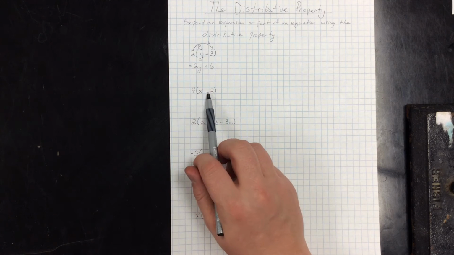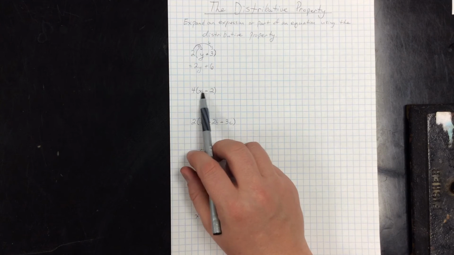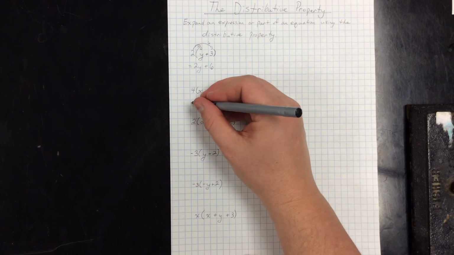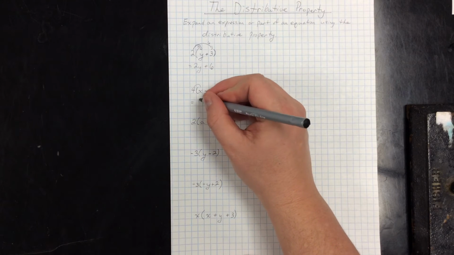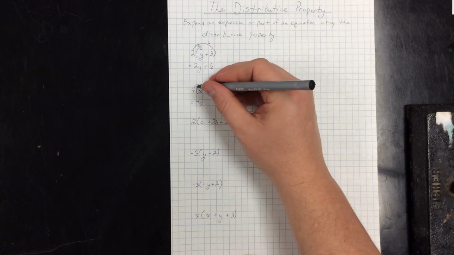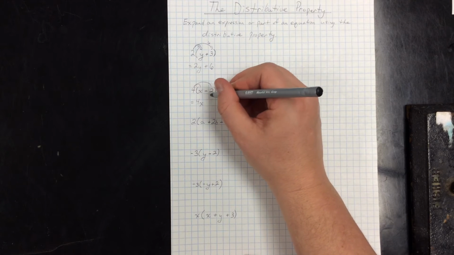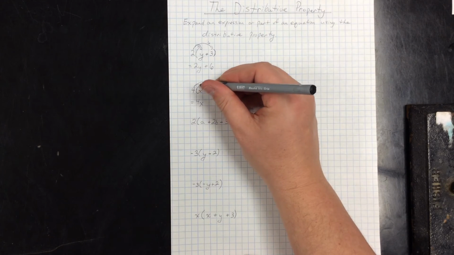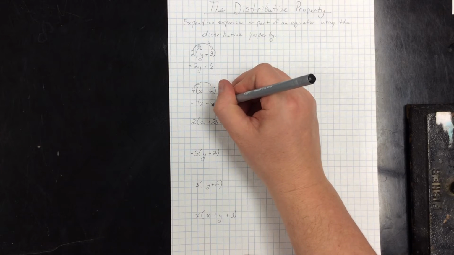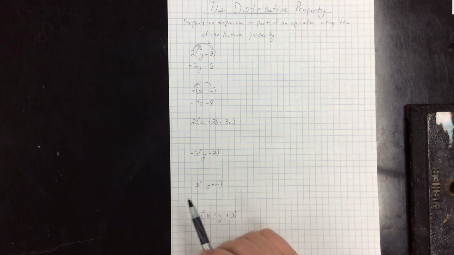I can do the same thing even if it's a subtraction sign. Can't collect like terms, but I can expand. So I'm going to do 4 multiplied by x, which is 4x. And 4 multiplied by negative 2. It's written in standard form. 4 times negative 2 is negative 8, which I can write like this.